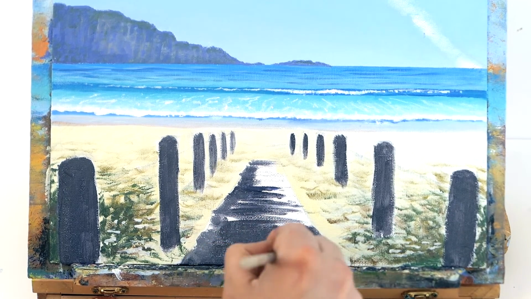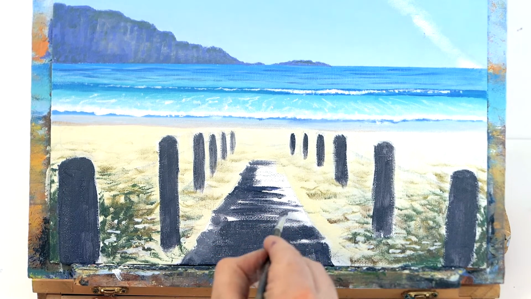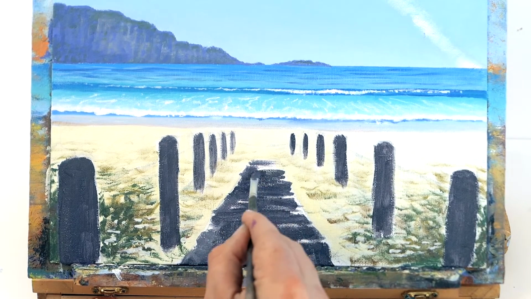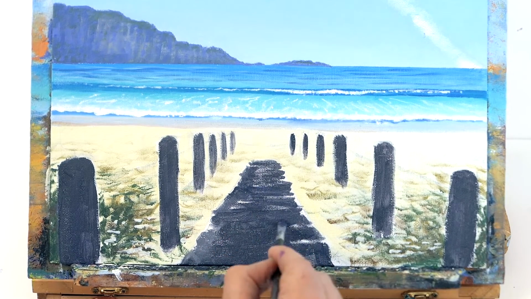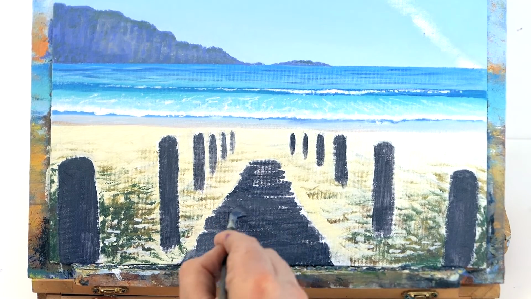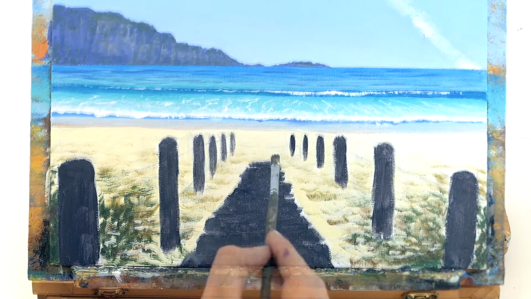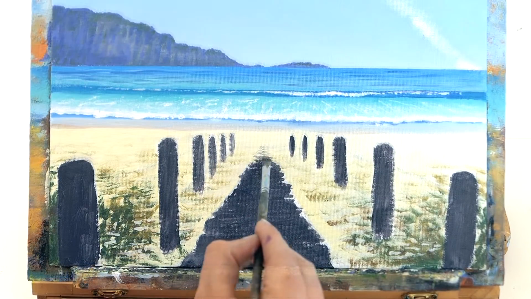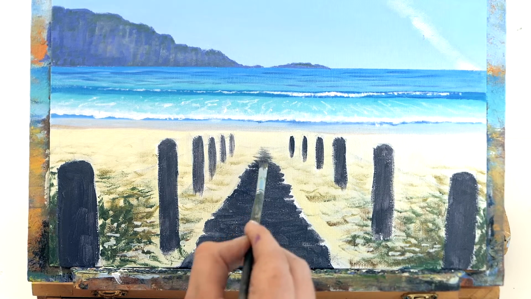So I'm just going to use this colour as our shadow colour. And I'm deliberately leaving little gaps just so it looks like planks of wood. So I want to try and make them sort of rectangular. And then just going to make it fade off into the distance. Just be less harsh, less paint. It fades off.